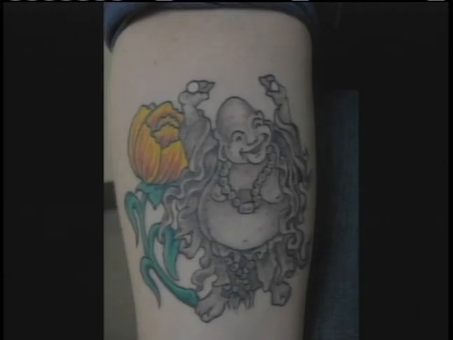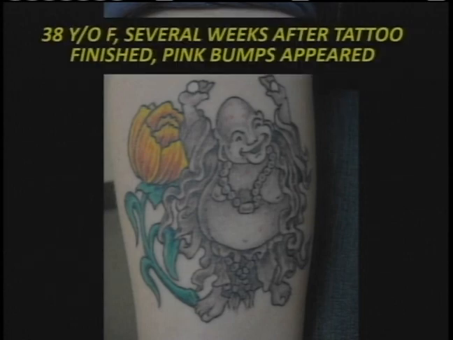So, one more tattoo. This was Happy Buddha. Happy Buddha was placed, and then several weeks later, the patient started noticing tiny little pink bumps within Buddha's skin here. I showed this picture to my colleague the other day because she came in while I was flipping through these slides, and she said, "Oh, Buddha has chicken pox." These weren't particularly bothersome to the patient, maybe a little itchy, and she had tried some topical cortisone without a whole lot of benefit.